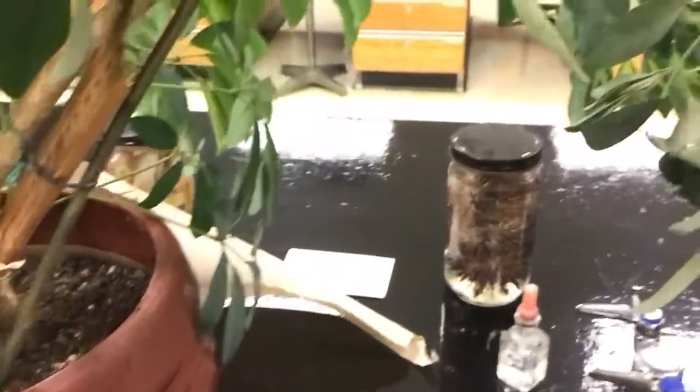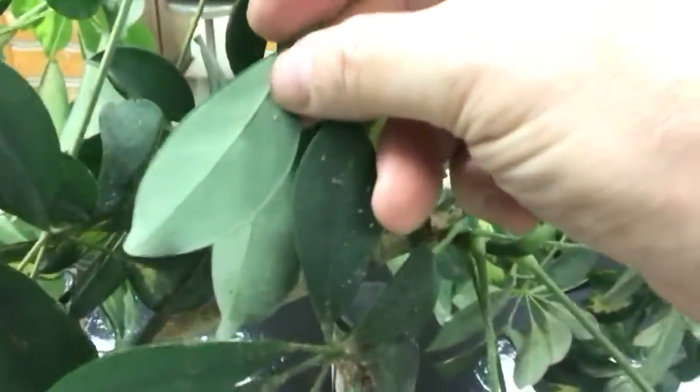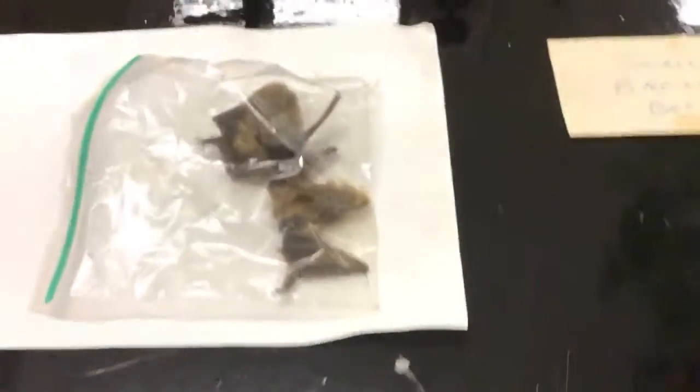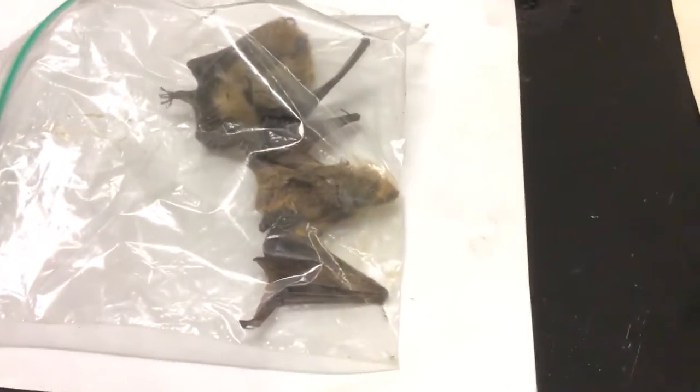And if we turn the leaf over, where's the one I got turned over? Then you can kind of see the veins on the underside of the leaf. That turns out to be important. We have a small brown bat. Small brown bat. Come on, there we go. And there's the bats. I'm going to set this down for a second. Take them out of the bag so that the bag isn't interfering with the light. A little crispy. They're not in preservative, they've been dried out.